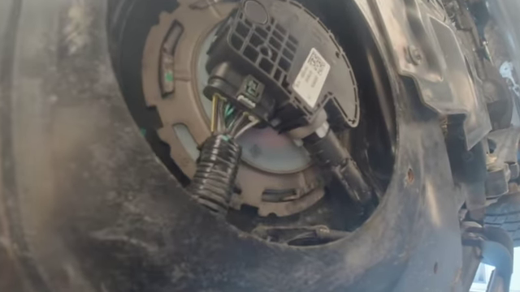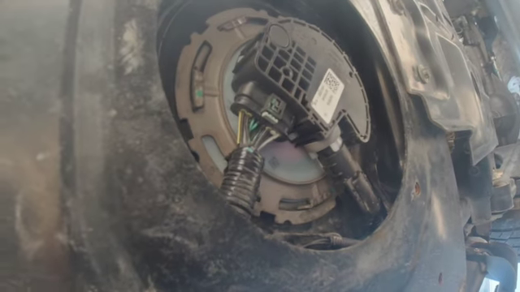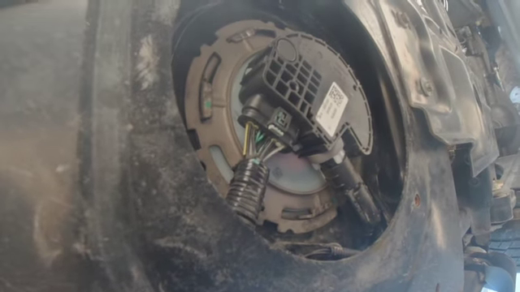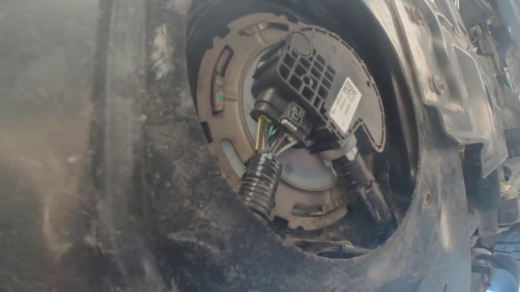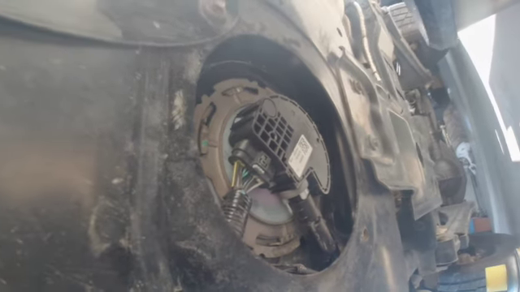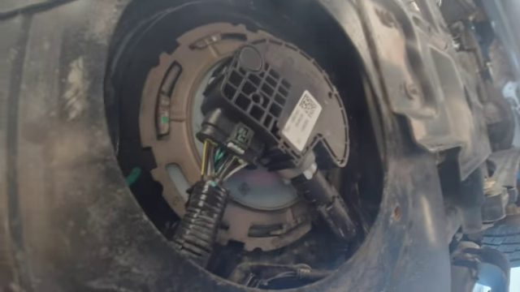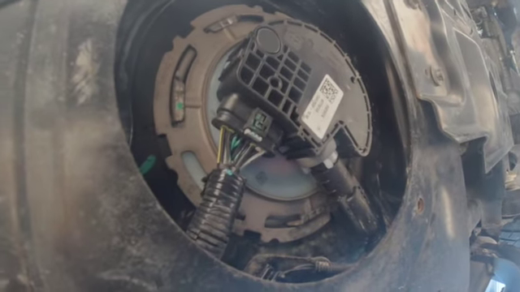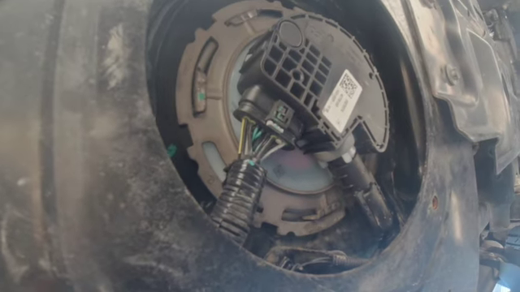So anyway, that's how you get it out. It's pretty simple. Sorry I couldn't show you the process of moving it, but I just didn't want to get it all over my camera, and there wasn't really a good angle to show you guys removing it down here, because I don't have a vehicle lift.